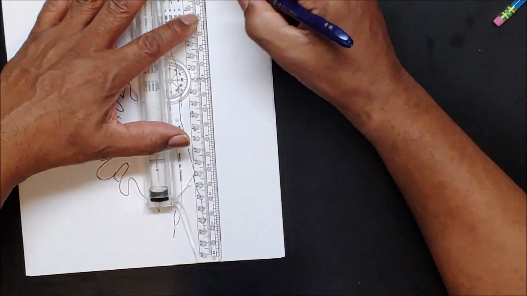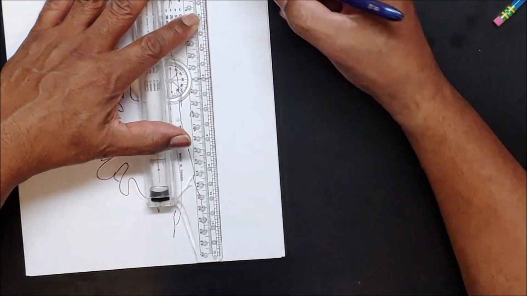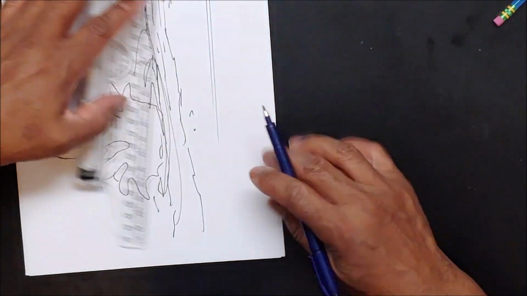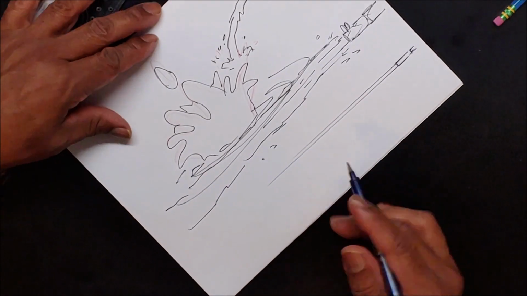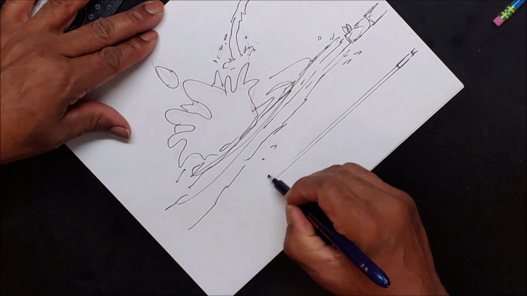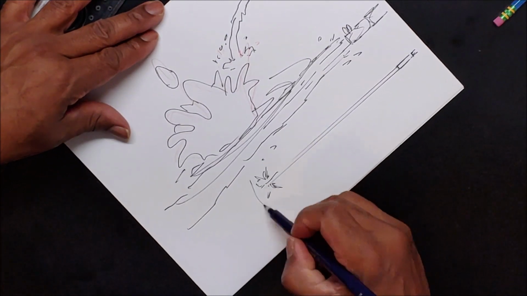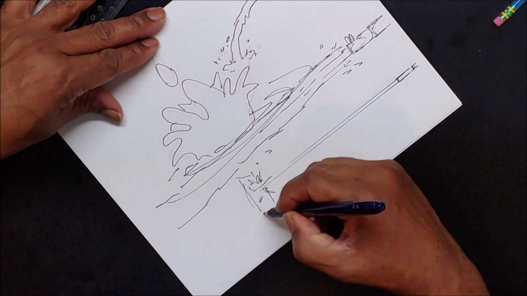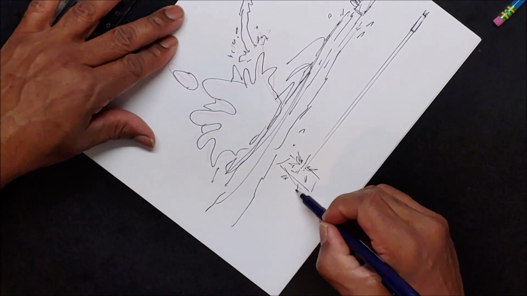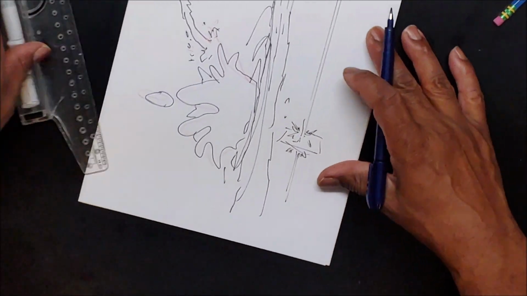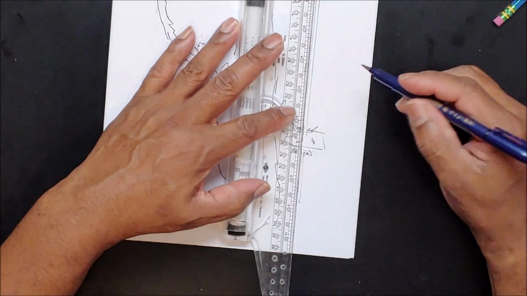That water jet cutter is going to shoot that water out, kind of like that. So that water is going to hit whatever it hits. It's going to cut right through it, actually, because that's how powerful it is. It's just like a laser, but using water.